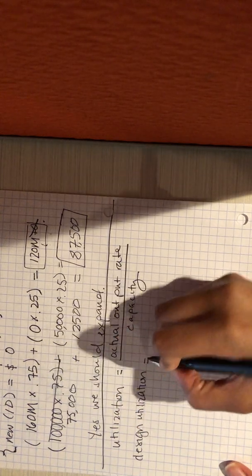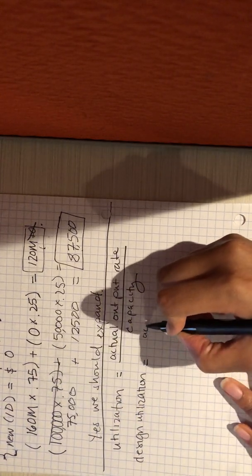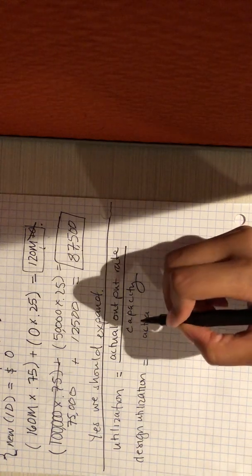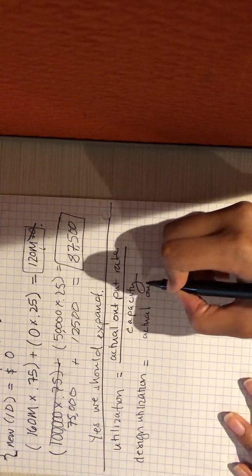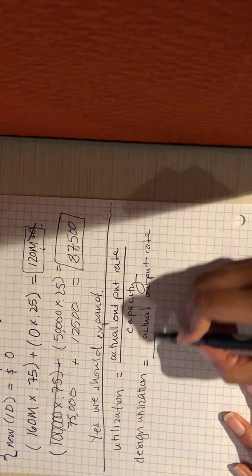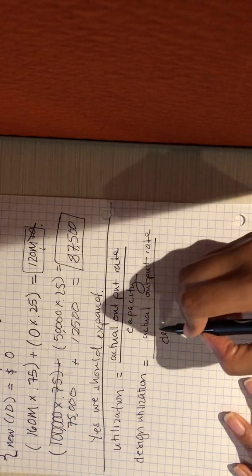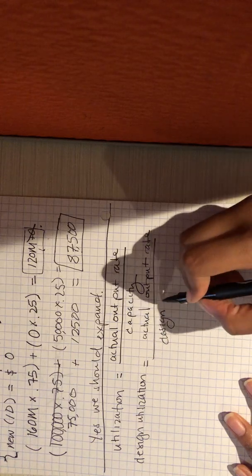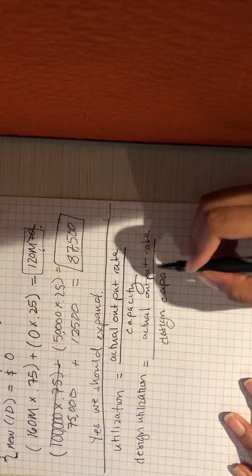Design utilization equals actual output rate over design capacity, since we are trying to find design utilization.